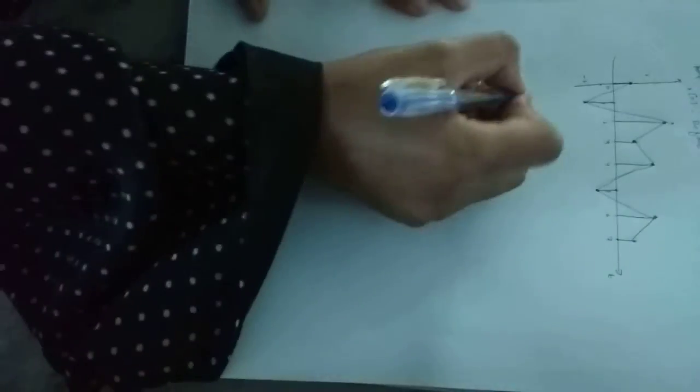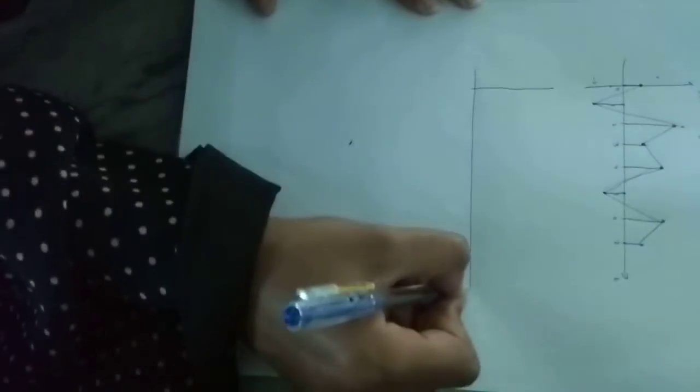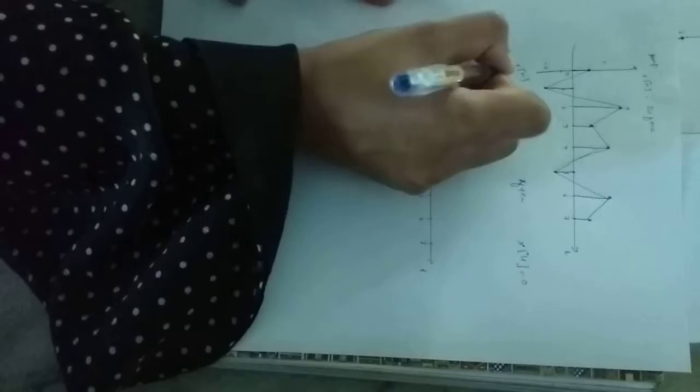Now I will plot the x[n] values after X[4] equals 0, for 0, 1, 2, 3, 4, 5, 6, and 7, with the amplitude.